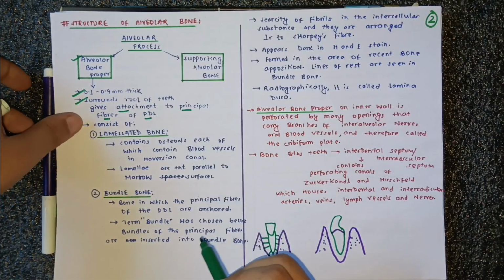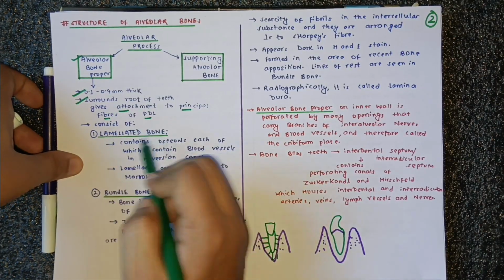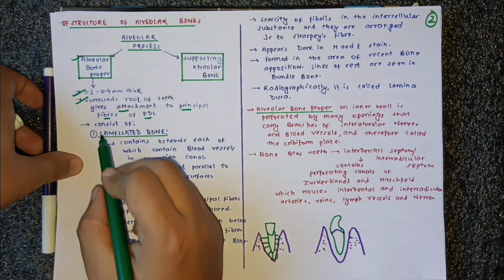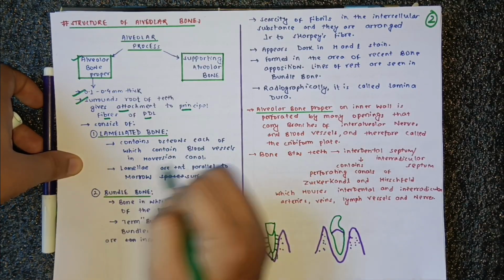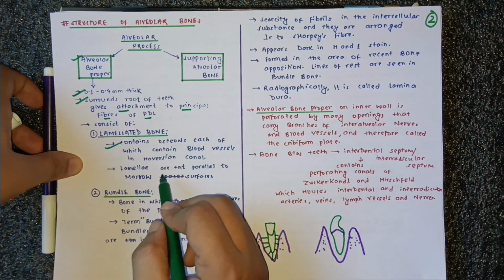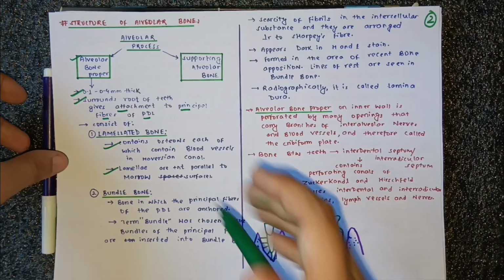After that, it consists of two other parts in itself too. We have laminated bone and another is bundle bone. Laminated bone contains the osteon, each of which contains the blood vessel in the Haversian canal, and lamellae are present parallel to the marrow surfaces. So this one is the laminated bone.